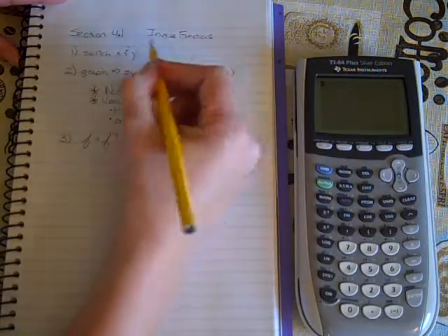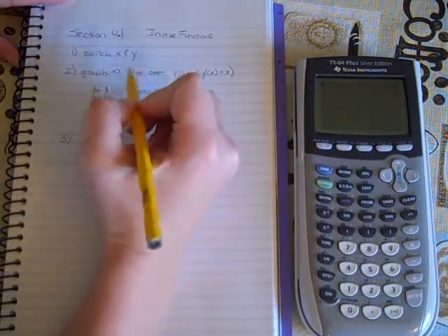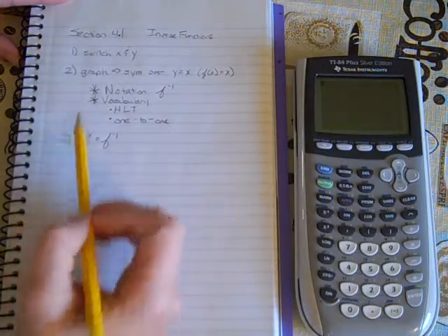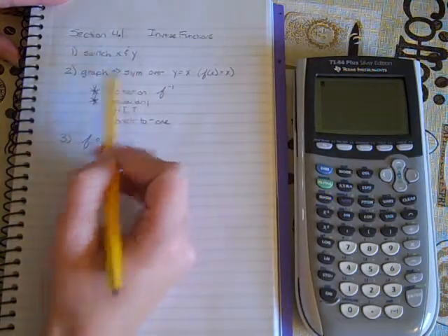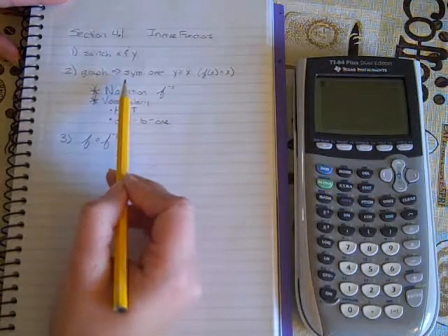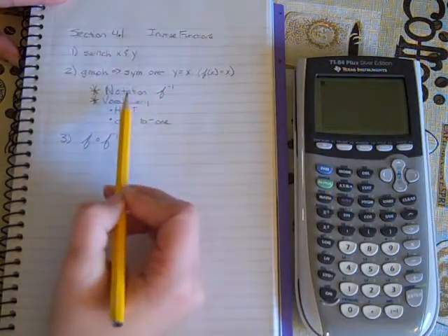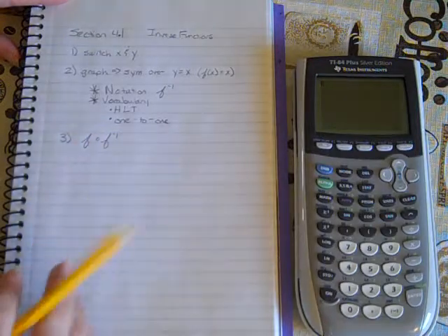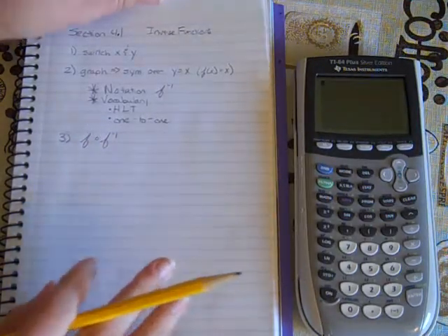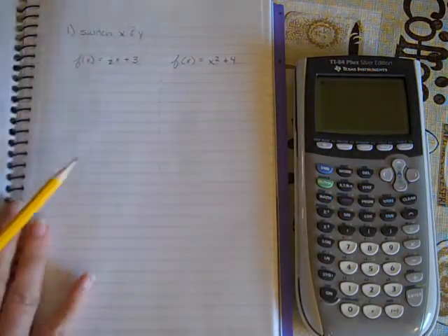That's fantastic. So, first of all, when we deal with inverse functions, we have three big ideas here. The basic idea is we're going to switch the x and y. We're going to look at the graphs of these inverse functions and how they have symmetry over the line y equals x. We're going to talk about some new vocabulary, and we're going to talk about the composition of a function and its inverse. So, let's go through some examples.